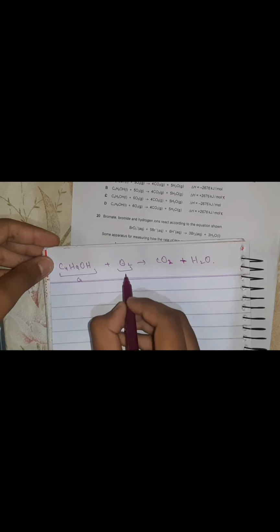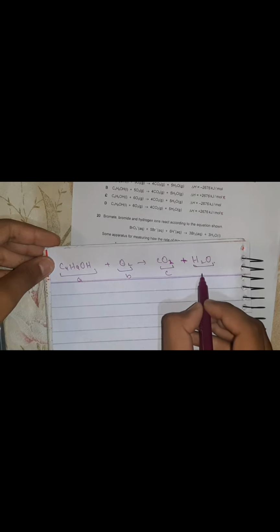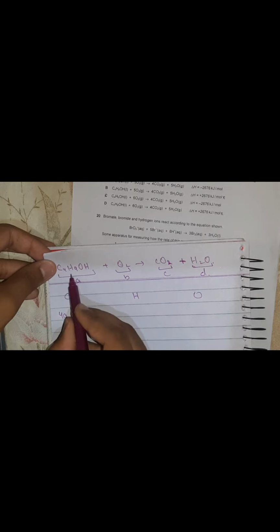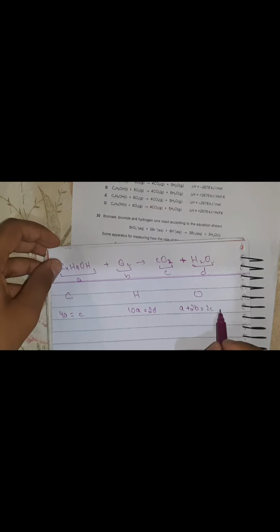So we will put this as A, this as B, this as C, this as D. For carbon, hydrogen, and oxygen: for carbon, there are 4A and 1C. For hydrogen, there are 10A, and there are 2D. For oxygen, there is 1A and 2B on the reactant side, and there are 2C and 1D on the product side.